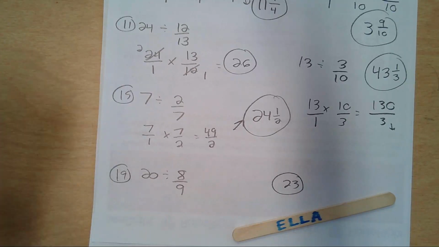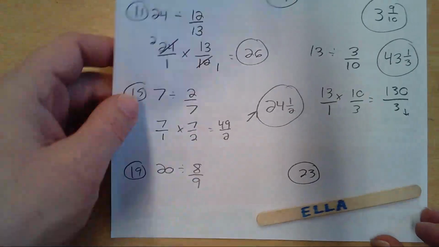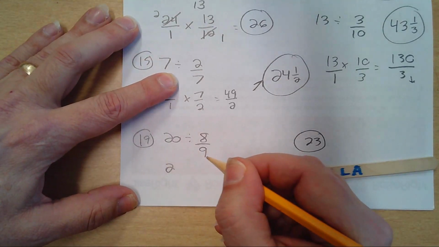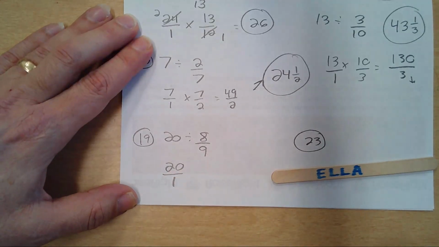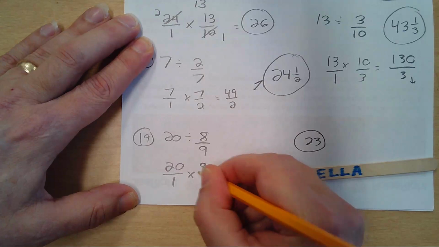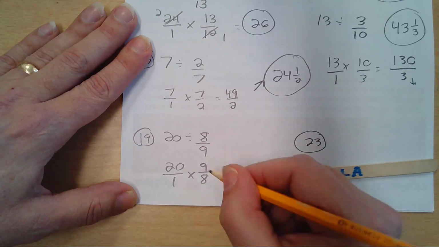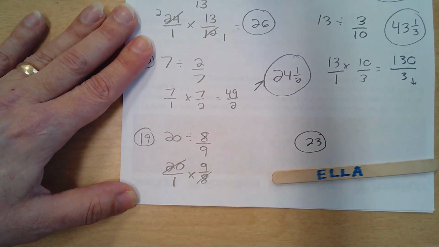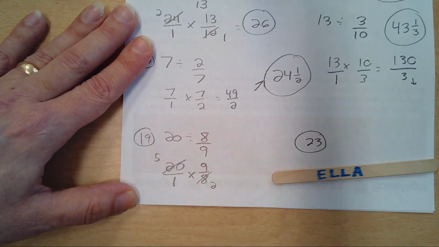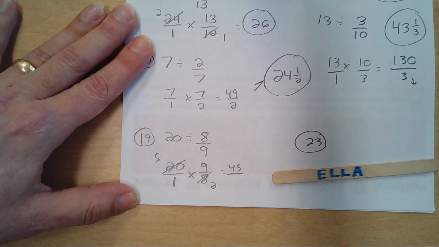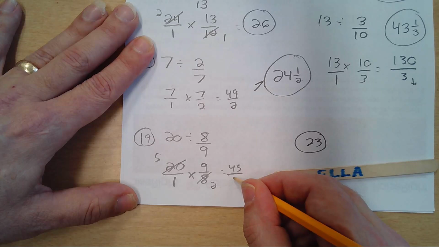Roland, set it up. Okay. So 20 goes into 20 over 1. Yep. Then 9/8. Right. Multiply times 9/8. And then you can cross simplify the 20 and the 8. 4 goes into 8 twice. And 4 into 20 5 times. 5 times 9, 45. 1 times 2 is 2.